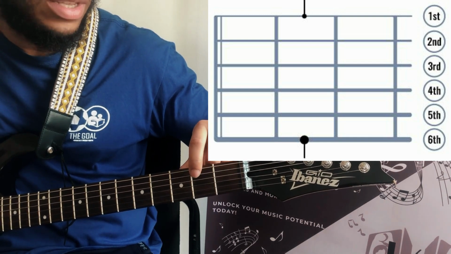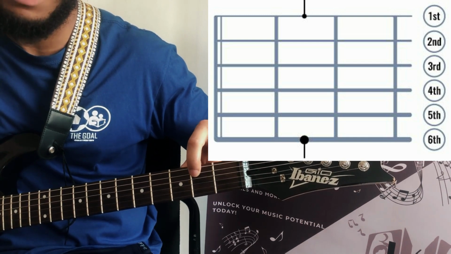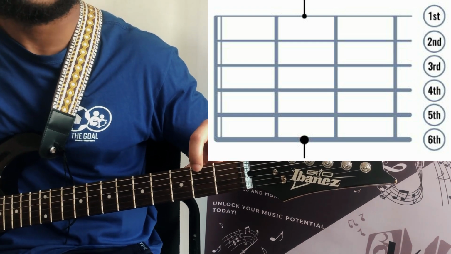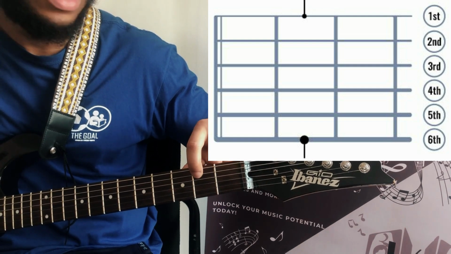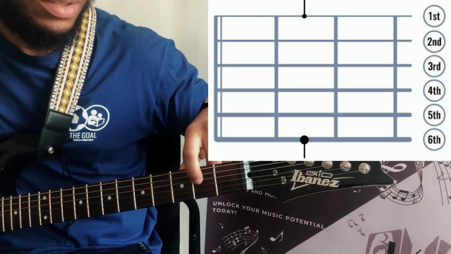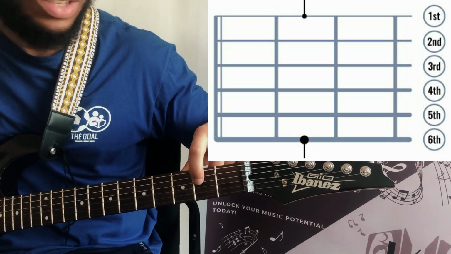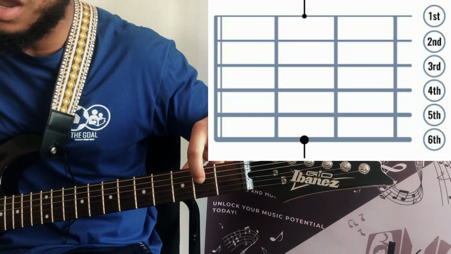Then string number 5 is A. So I use adult to remember A. So every adult. 6 is every, which is E. 5 is adult, which is A. Then the 4th one is dog, which is D. So E-A-D, every adult dog.